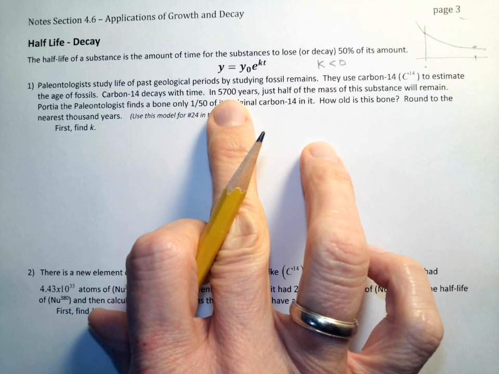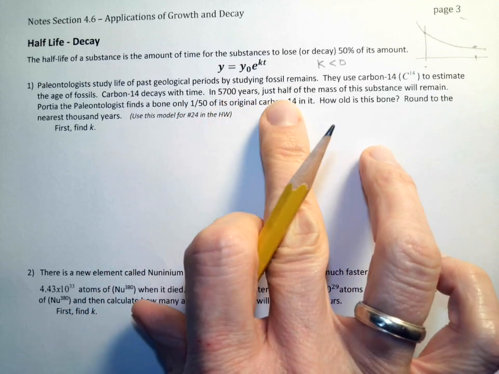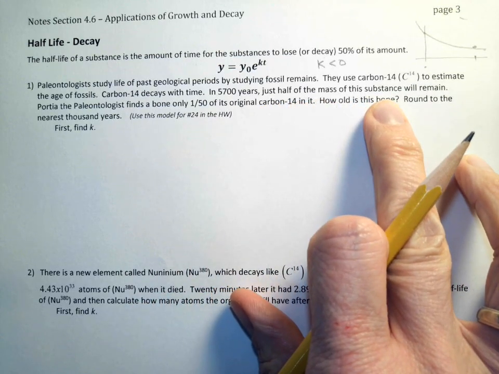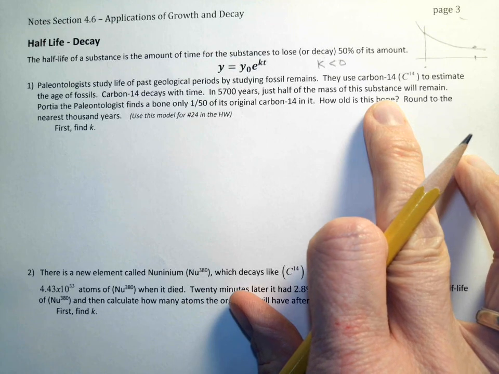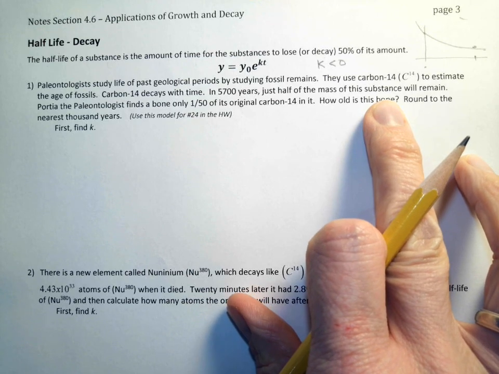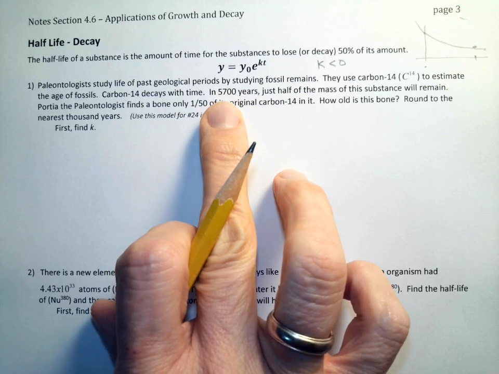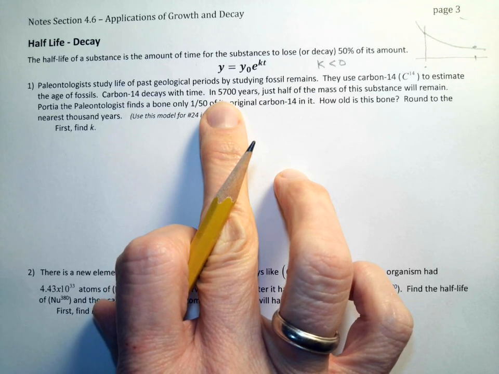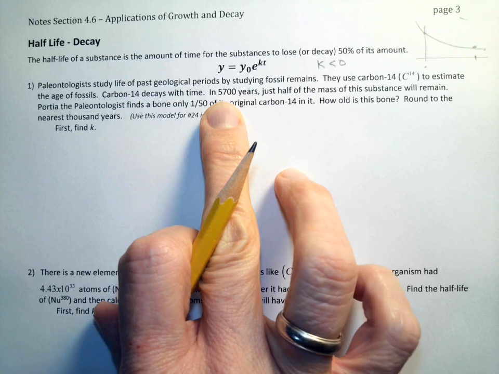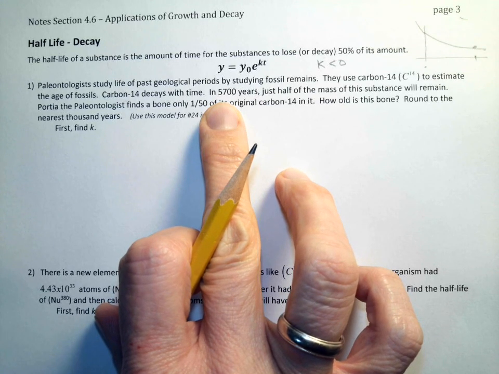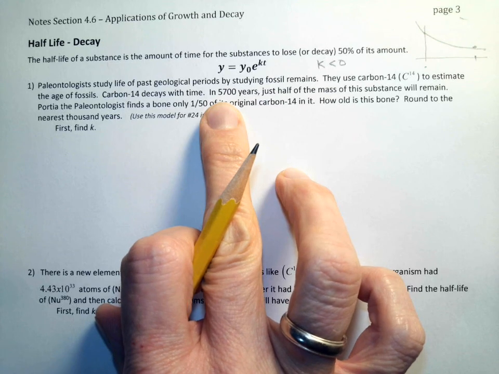So in 5,700 years, just half of the mass of this carbon-14 will remain. So if some animal dies, after 5,700 years, the amount of carbon-14 that we would expect to find in a fossil would be half as much. And this is what we would expect if that person or thing had just died.